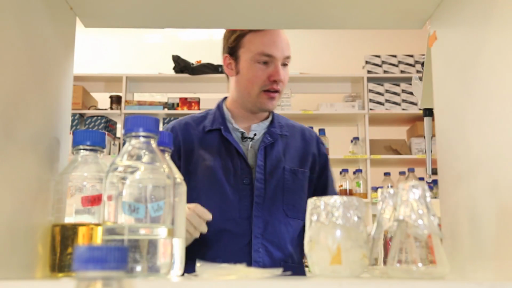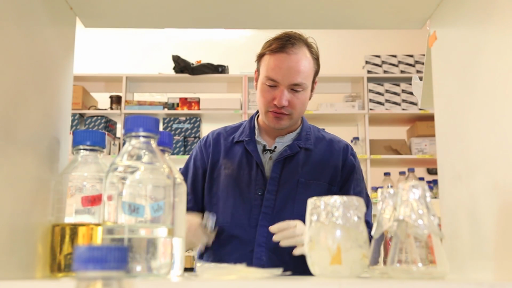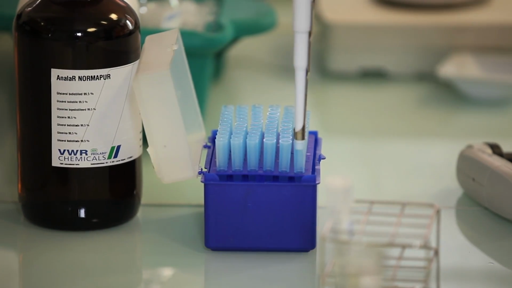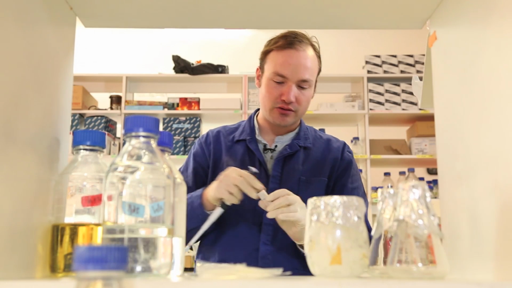Now to my 50 ml of LB media, I'm adding 250 microliters of my saturated E. coli solution.